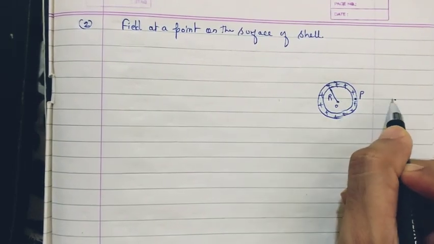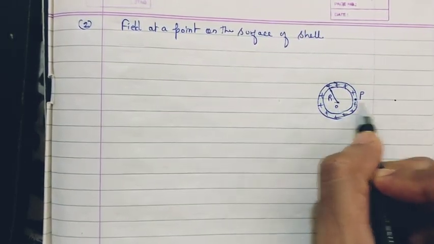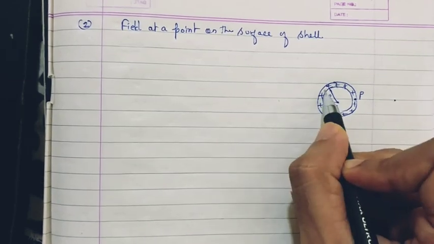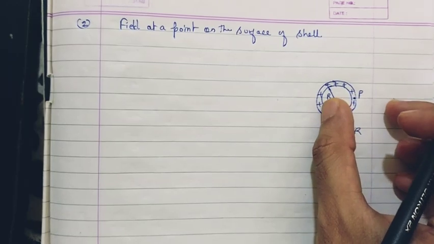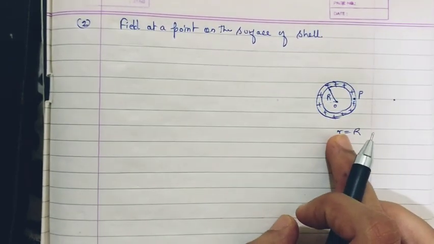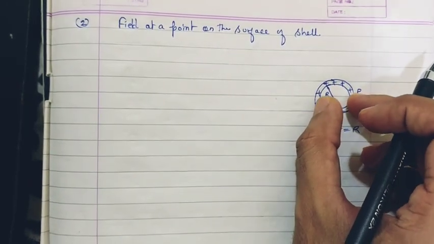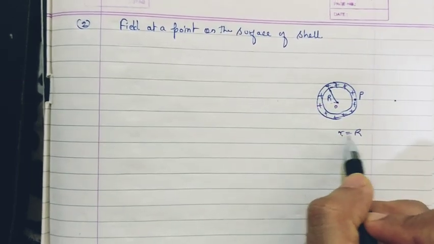Now here, small r becomes equal to capital R, because the distance to the observation point, small r, I made equal to the radius of the shell. So it became equal to capital R.